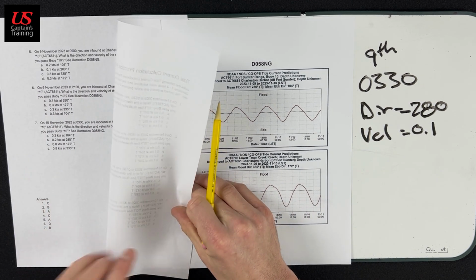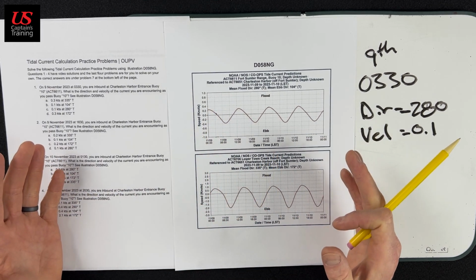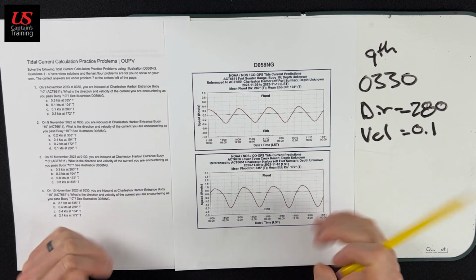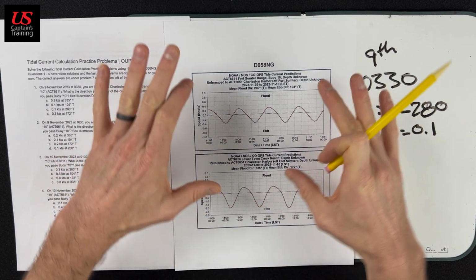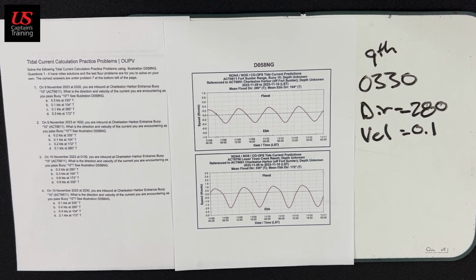1 is C. Excellent. It's going to be redundant on the first practice problem because it's the one we solved, but this one just did a little bit more in depth. What is going on with DO58NG? We'll see you on practice problem 1, tide current calculation.